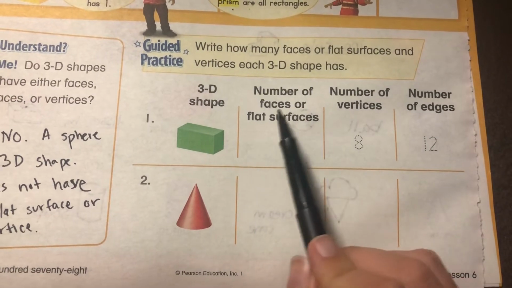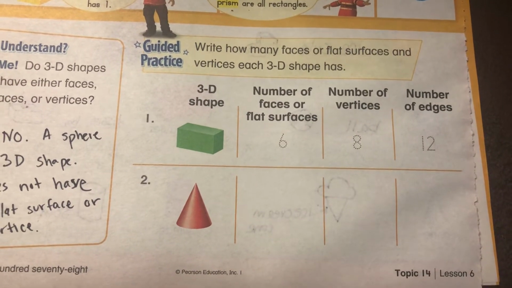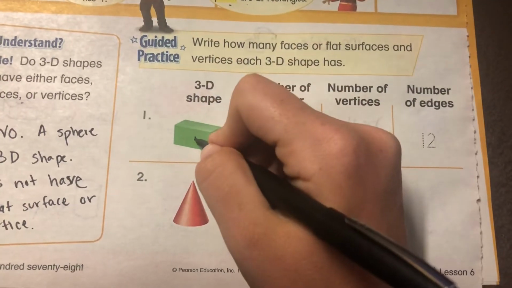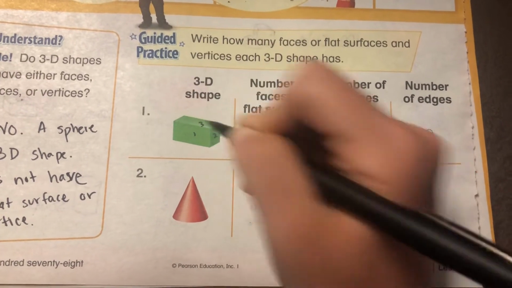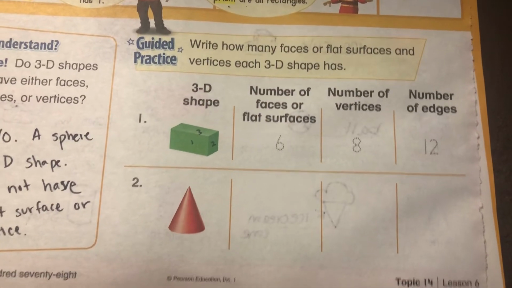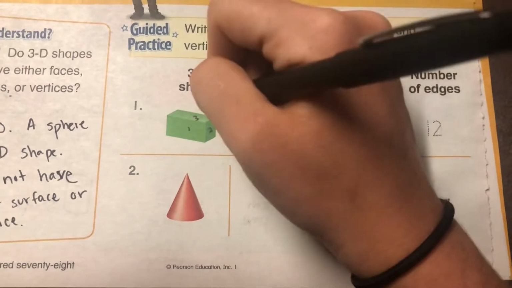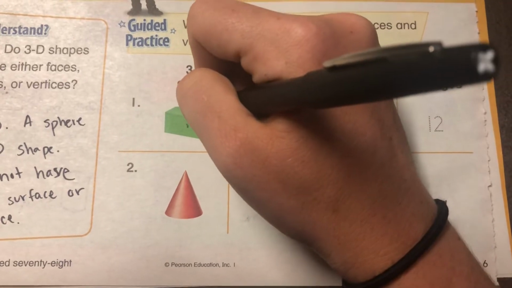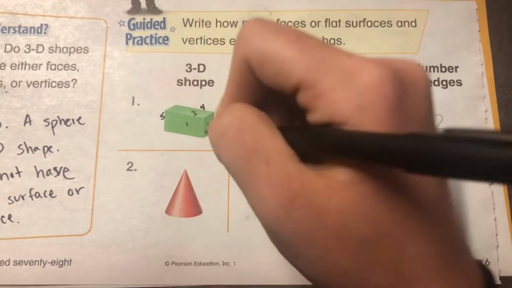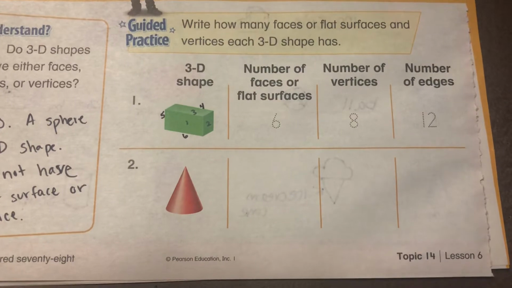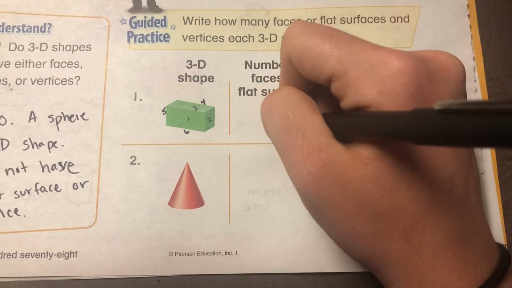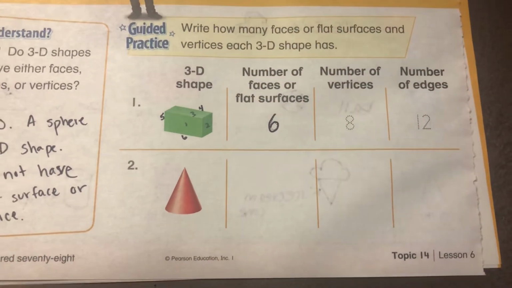It says the number of faces or flat surfaces. It has 1, 2, 3 shown, but remember this is a 3D object. So you have to think about the other side. So the other side would have 4, 5, and 6. 6 faces and flat surfaces.